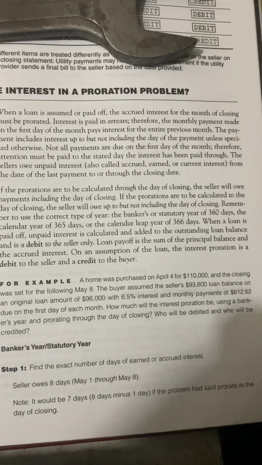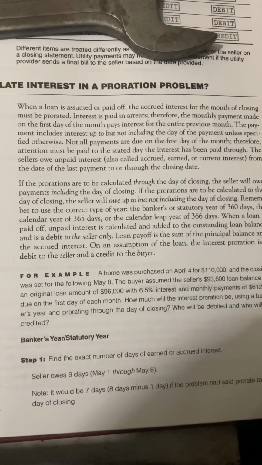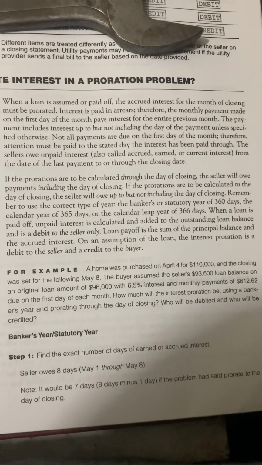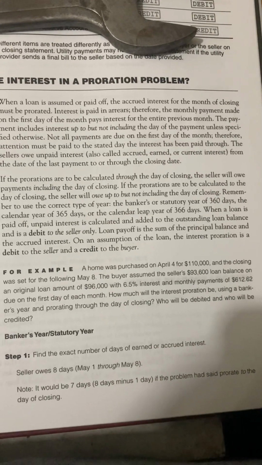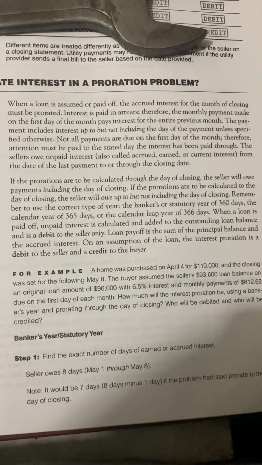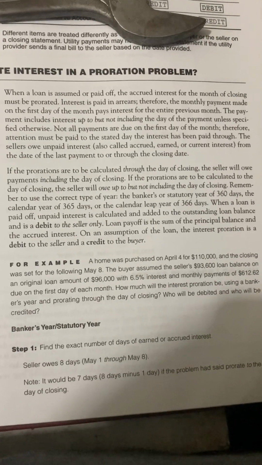How much will the interest proration be using a banker's year and prorating through the day of closing? Who will be debited and who will be credited? Banker's year, statutory year. Step number 1.